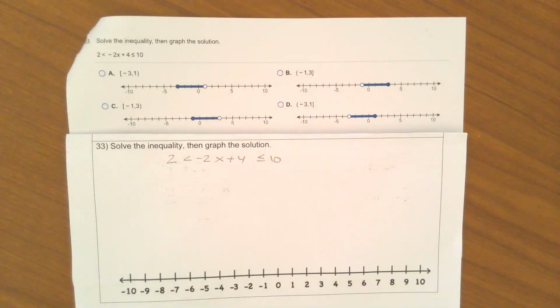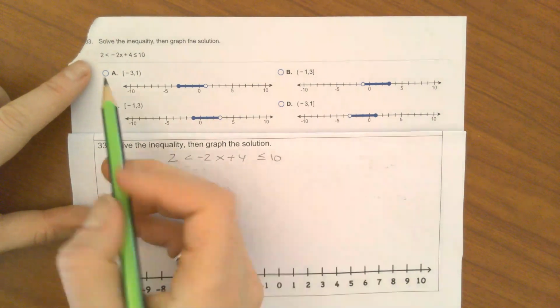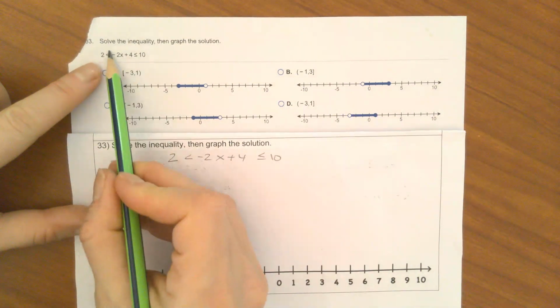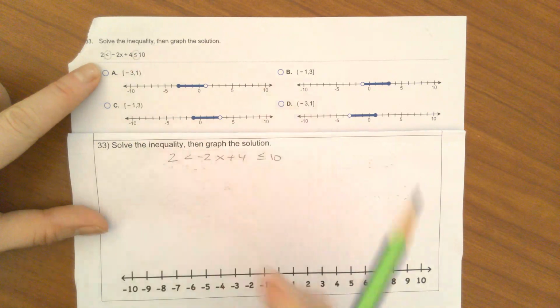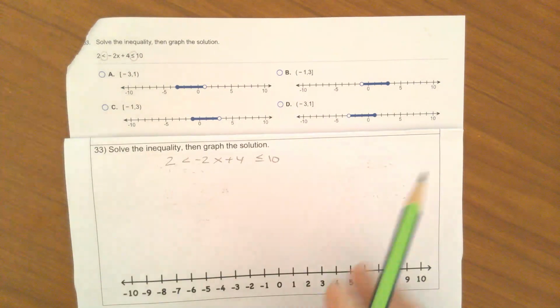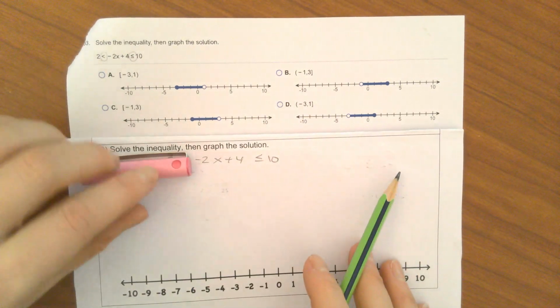33. Where's 33? Let me pause it. Okay, so now we'll do question 33. I've written, it says solve the inequality, and again I have two inequality signs. I've just copied it down. So I'm going to cover up one of them.